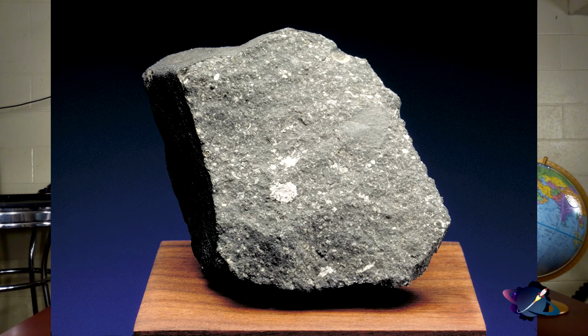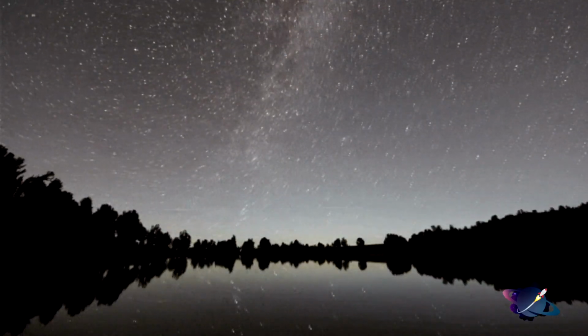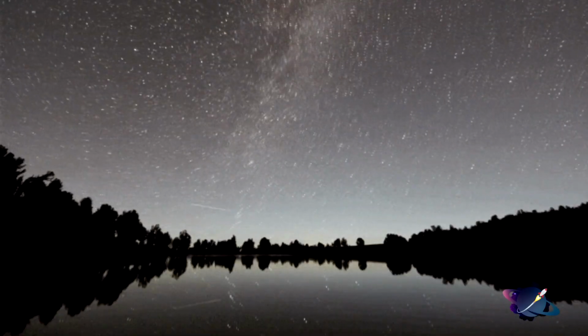4.55 billion years old. Occasionally, you might look up in the night sky and see what is known as a meteor shower. This is a collection of meteors that is visible when the Earth passes through a trail of debris left behind by a comet.